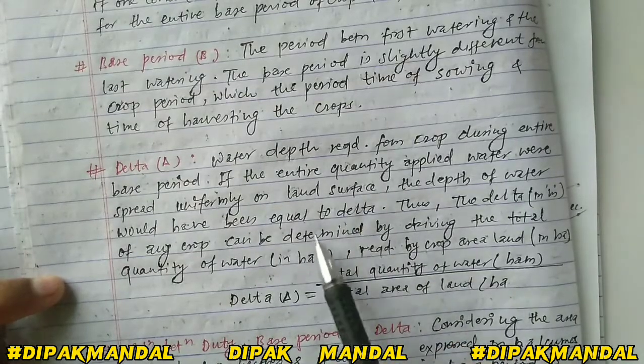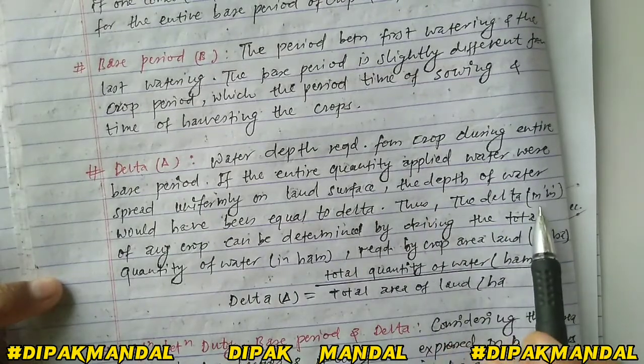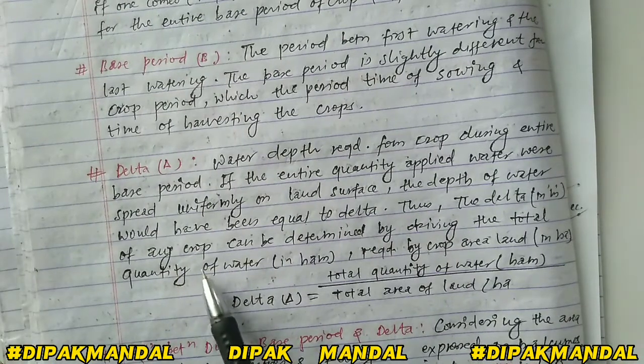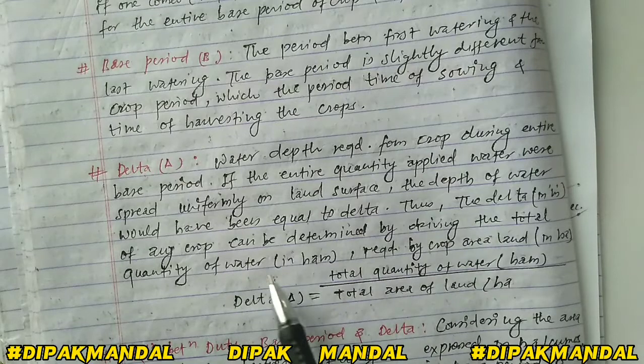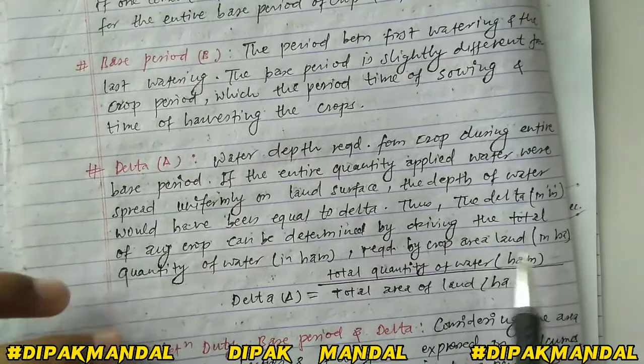As per this definition, we can calculate delta, and thus the delta in meters of average crop can be determined by deriving the total quantity of water in hectare meter required by the crop, divided by the area of land in HA.